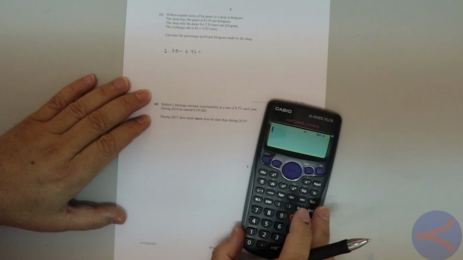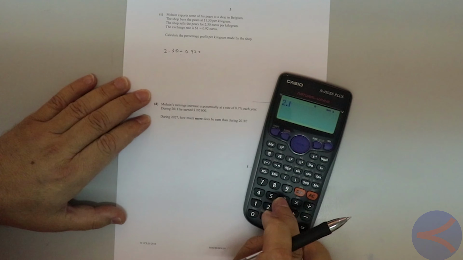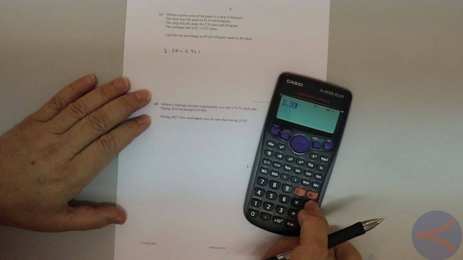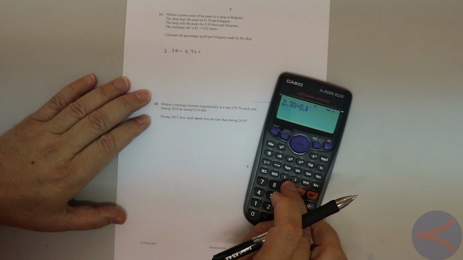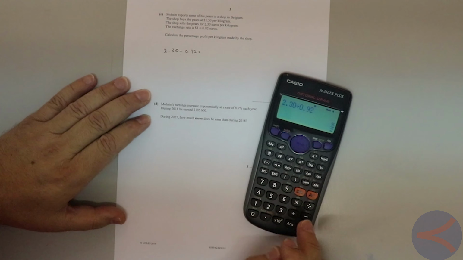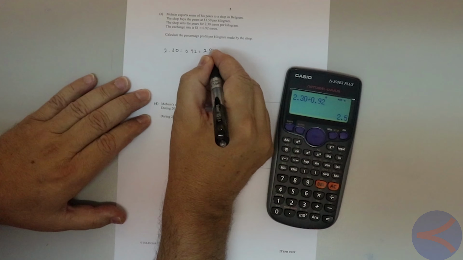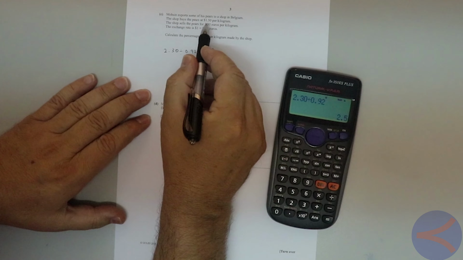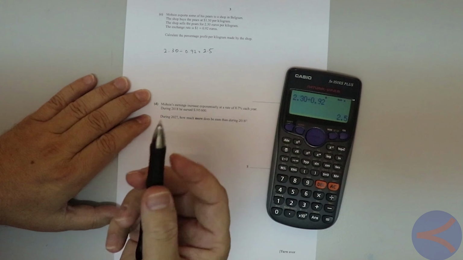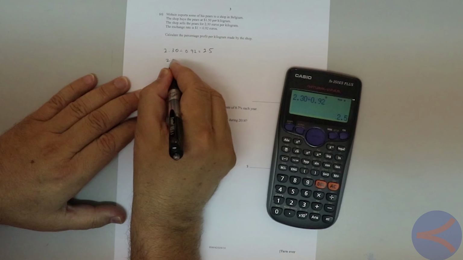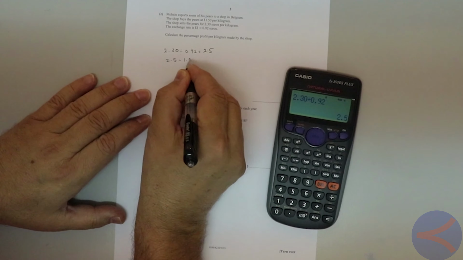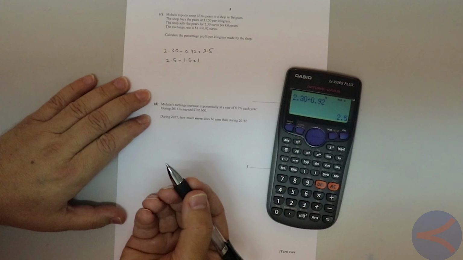Let's see how much we are going to get. 2.30 divided by 0.92, I am going to get 2.5. Therefore, this is 2.5 dollars he is selling. Therefore, the profit is 2.5 minus 1.5, which is $1. Therefore, he makes $1 profit.